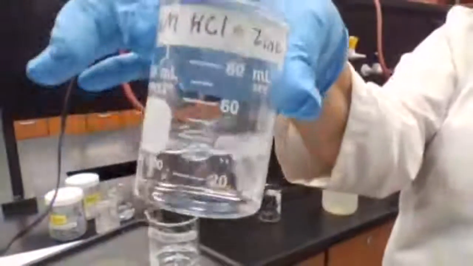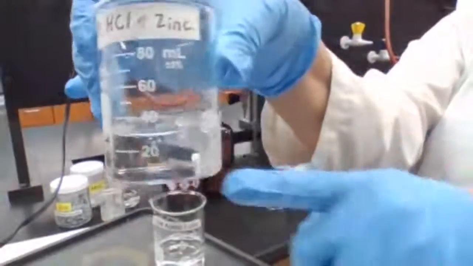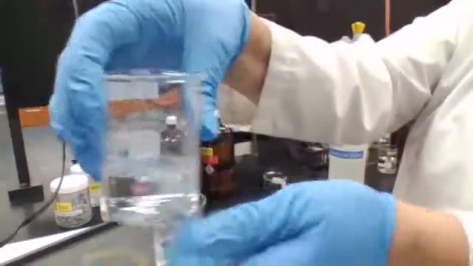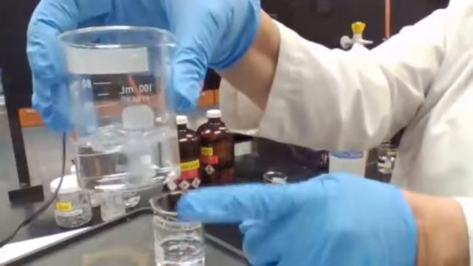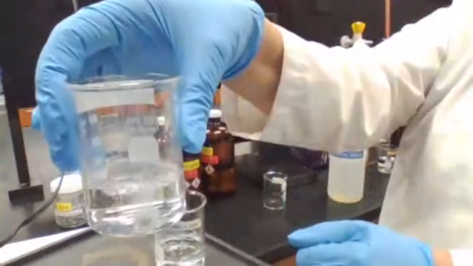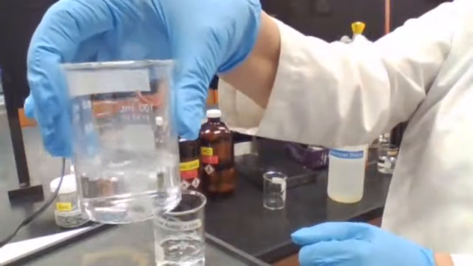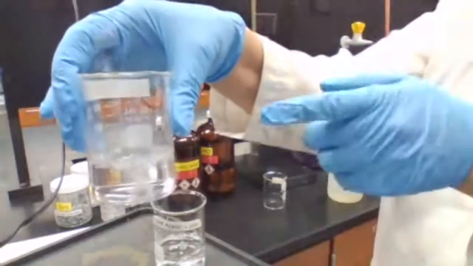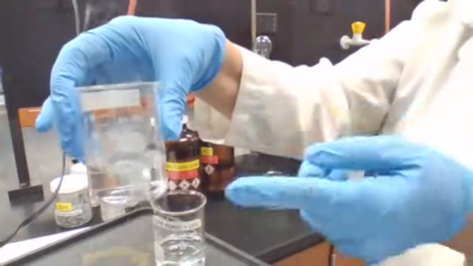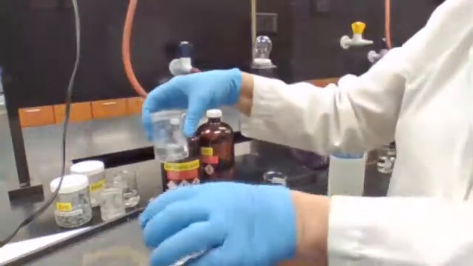This is the HCl plus the zinc. You see the bubbles that are forming. It's a very aggressive reaction. I see the hydrogen coming out. I usually do this experiment inside the fume hood, but for recording purposes, I took it out.